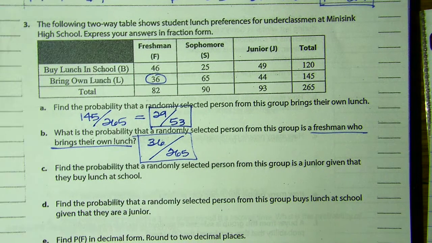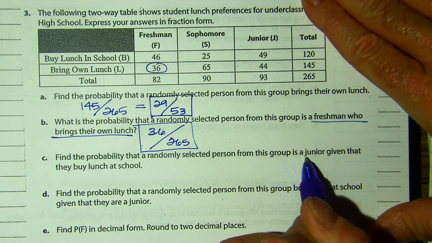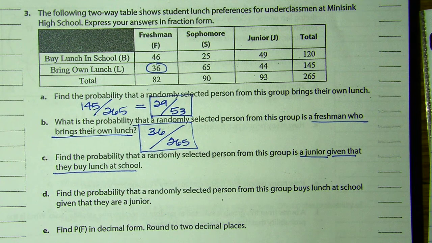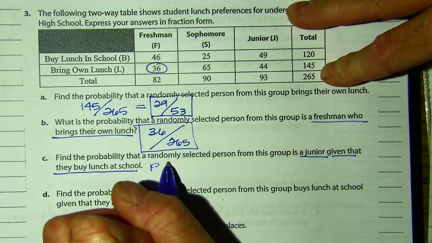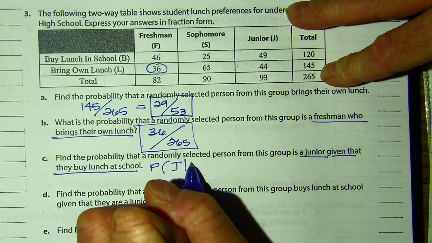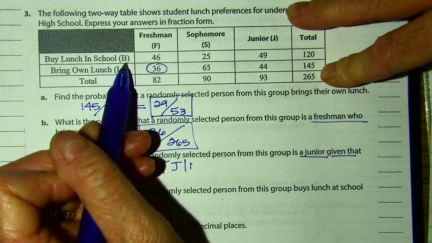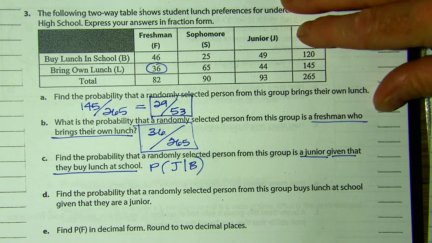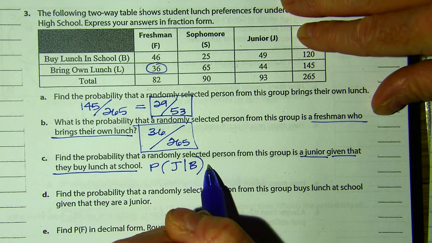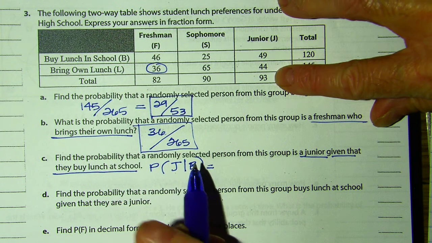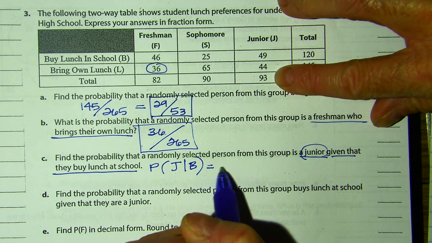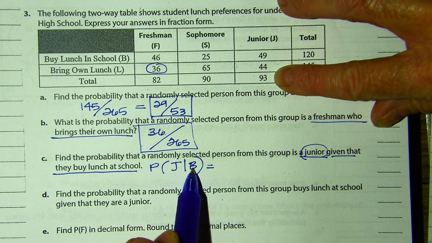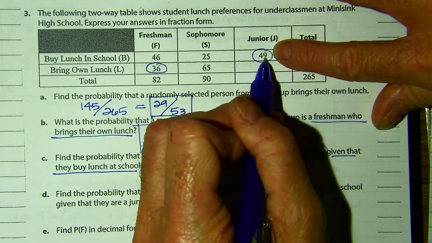Next one, find the probability that a person from this group is a junior given that they buy the lunch at school. Now that changes everything and can be written like this. Probability that it's a junior given that they buy, and they use the letter B up here for buy. The first number should represent juniors, so the J. However, I have to look at they're a junior, but they buy their own lunch. So 49 juniors buy their own lunch.